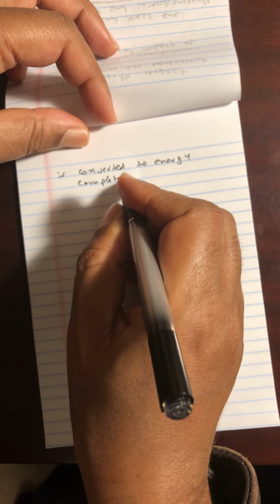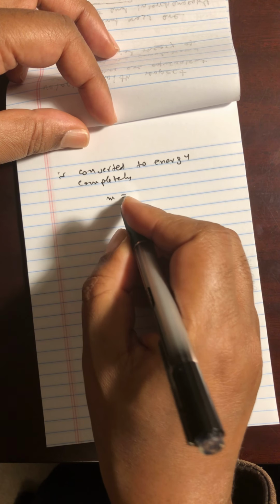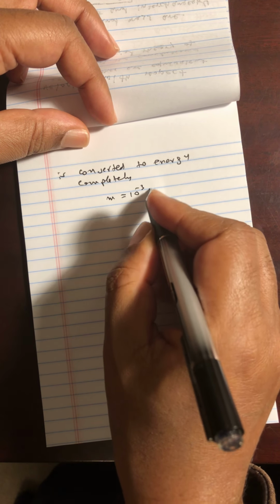Okay, so the mass is 1 gram or 10 to the power of -3 kilograms.